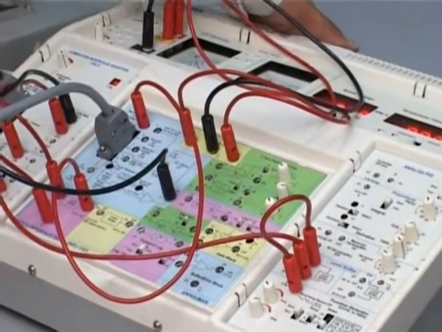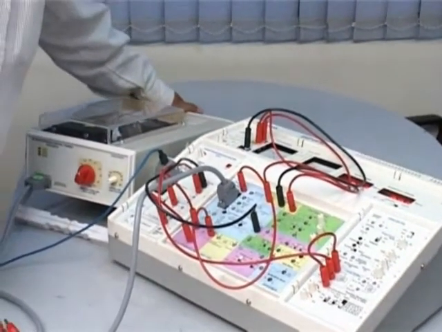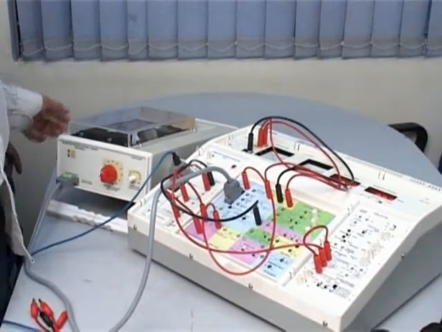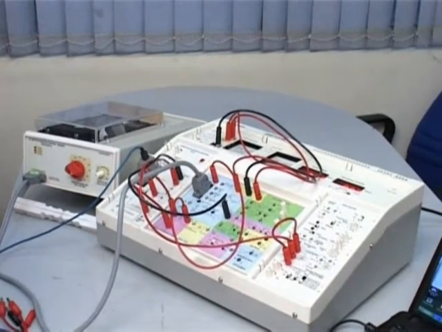Power on the PID and power on the DC motion control trainer process 3.